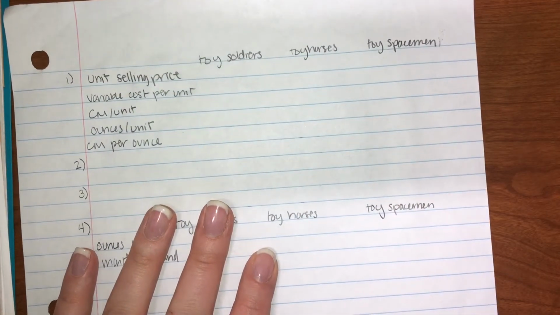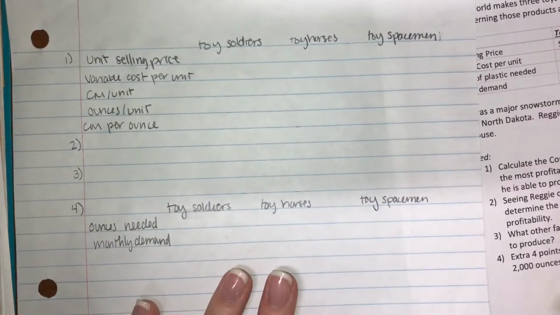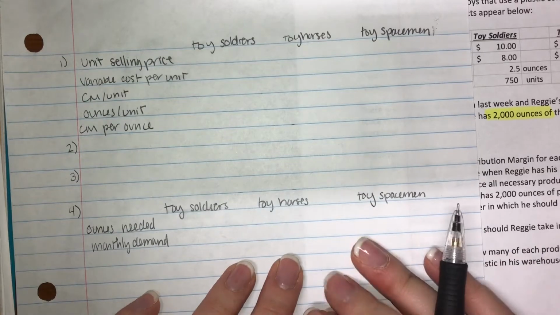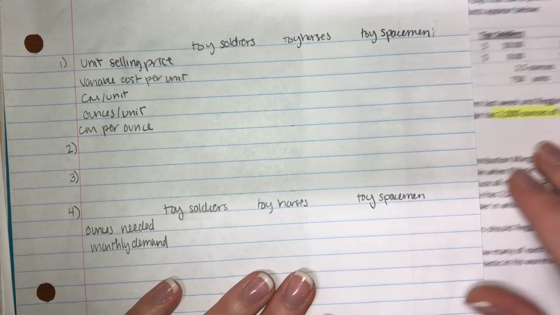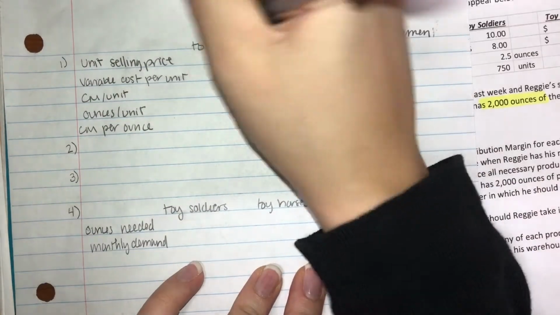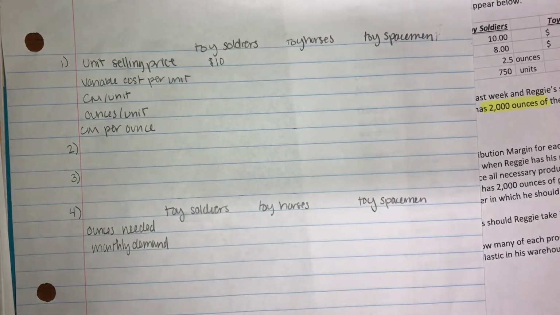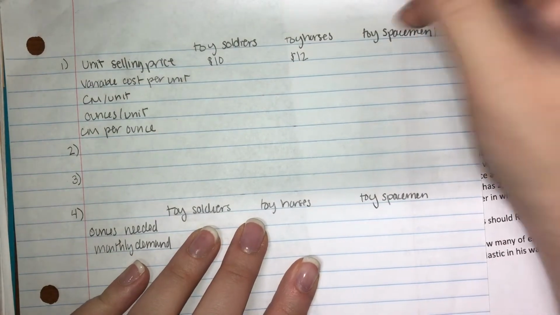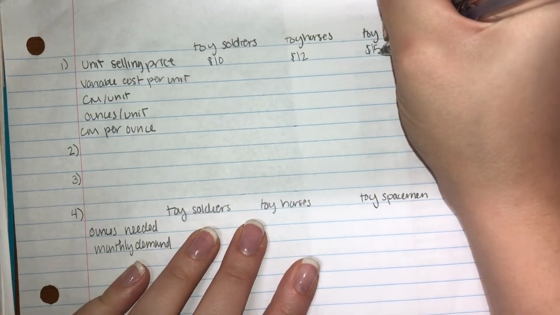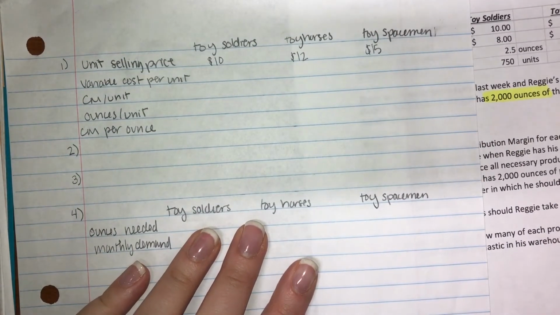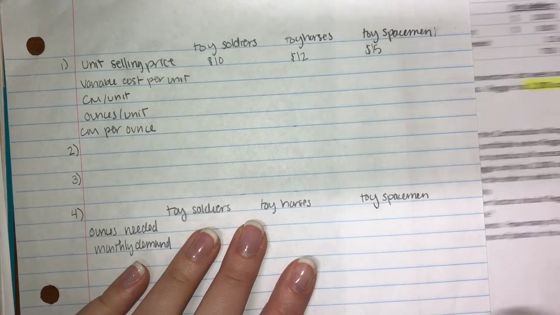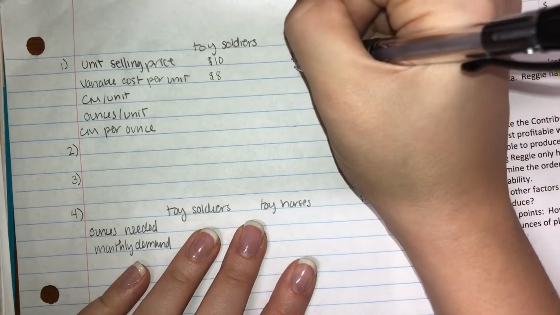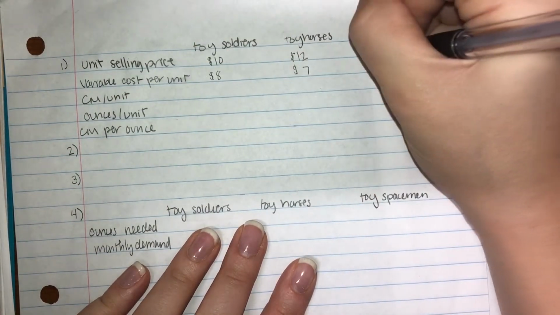So hopefully you guys can see a little bit of this information over here on this side, but if not, you have your version. So we want to start with the unit selling prices. The selling price for the toy soldiers is $10, and then for the toy horses it's $12, and for the spacemen it's $15. And then we have a variable cost per unit. So this is right underneath the selling price: $8, $7, and $9.